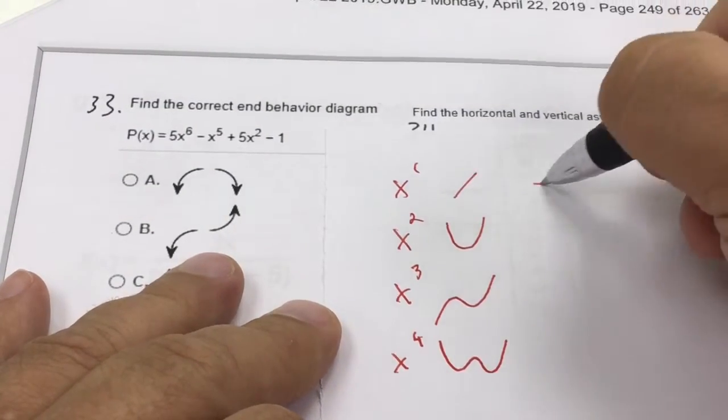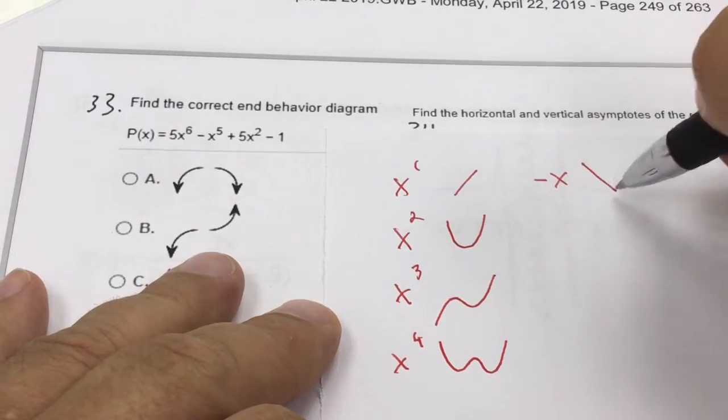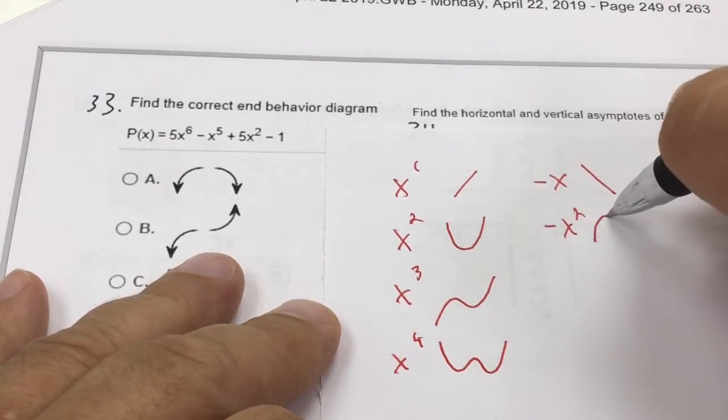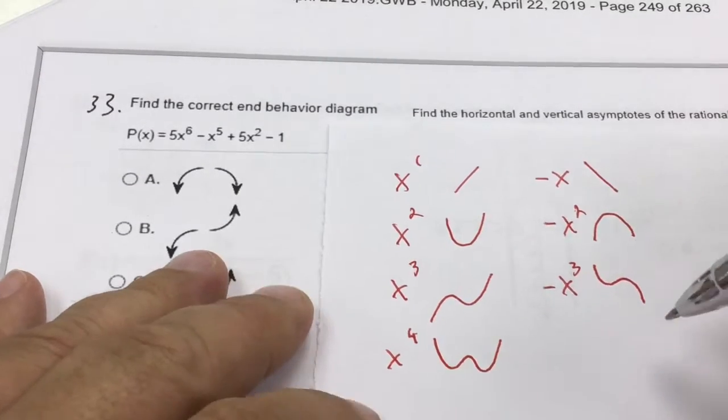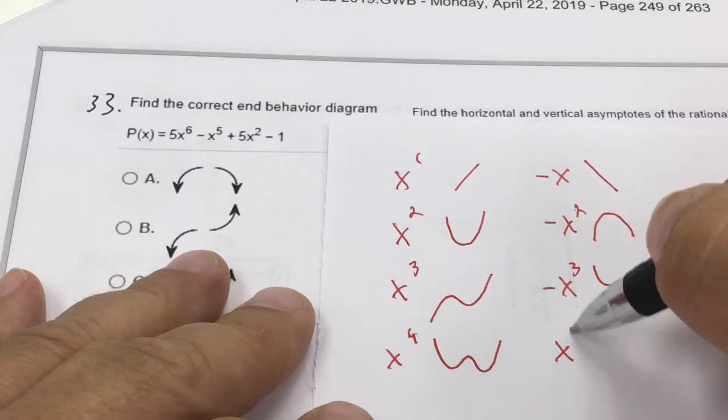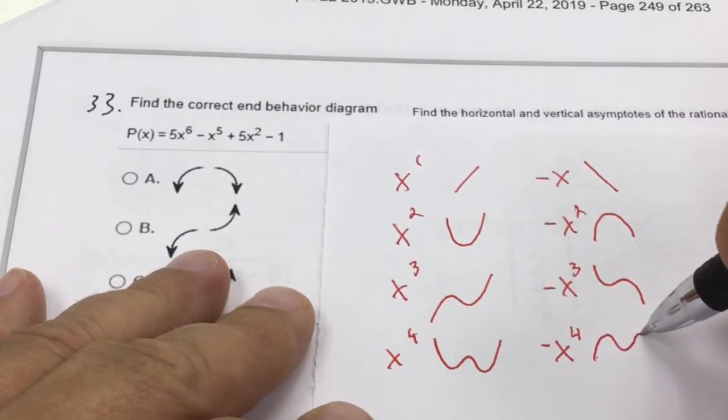If I put a negative in front of these, negative x would be up on the left, down on the right. Negative x squared would be an upside down, or down, down. Negative x cubed is going to be up on the left, down on the right. So we notice the pattern that an even exponent with a negative out front is going to be upside down.